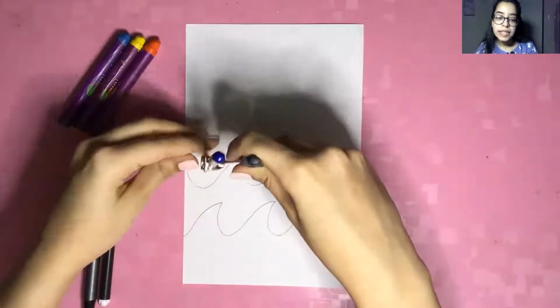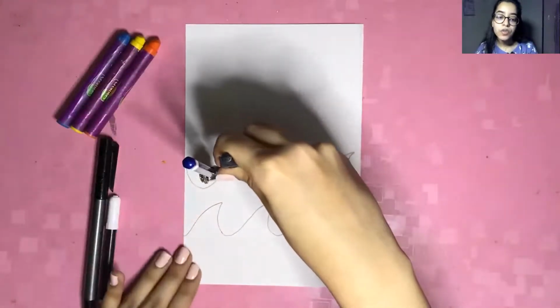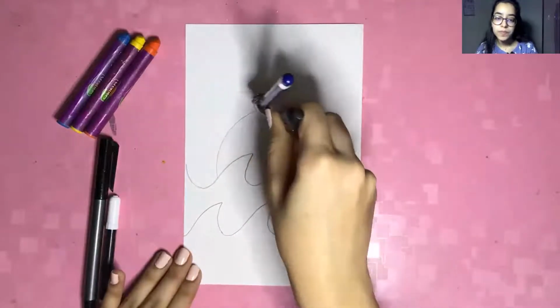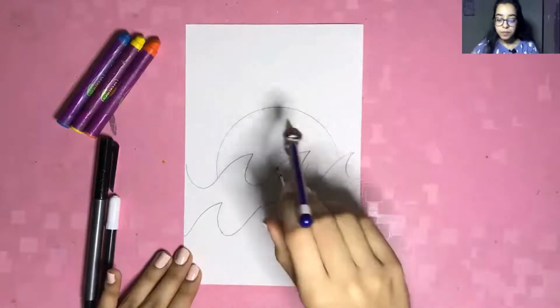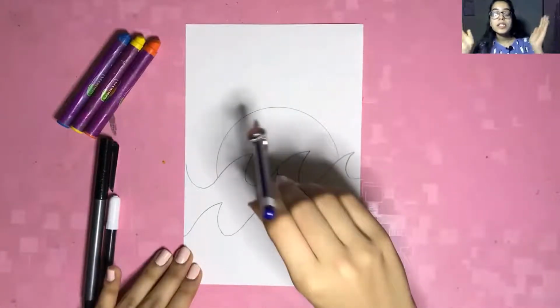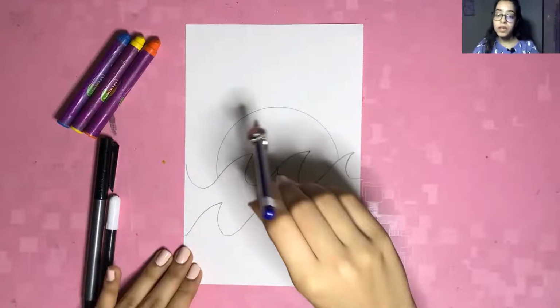Okay, extend it a little bit and draw a circle. So I'm drawing a circle. We are not going to draw the complete circle, but we are going to just draw a circle till the time that it reaches the waves. So we're not going to overdraw on the waves, but just till the lines of the waves, not beyond that, just above it. Okay, so we are done with the first circle.